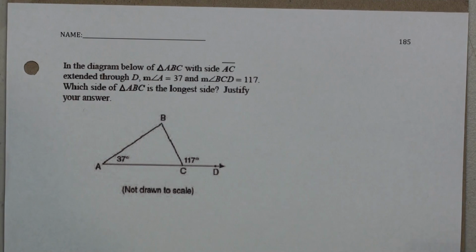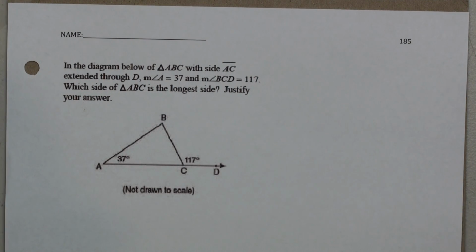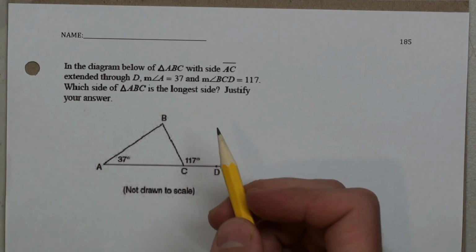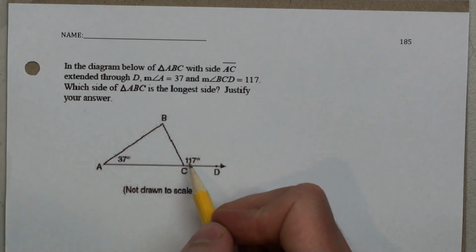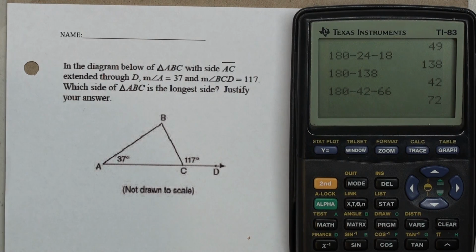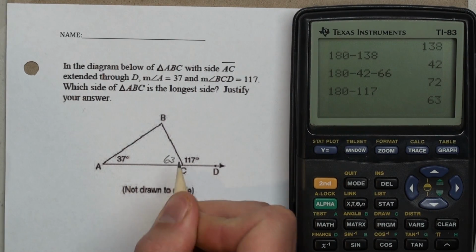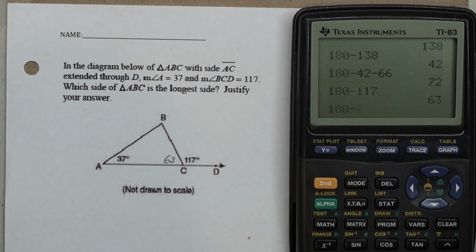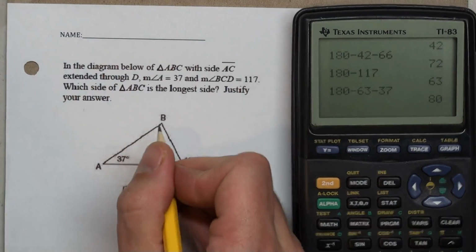Diagram below. A is 37, 117. Which side is the longest side? Well, we can do a lot of things here. We can do the fact that this angle plus this one is 180, so 180 minus 117. So this is 63. And then 180 minus 63 minus 37 to get this angle is 80.